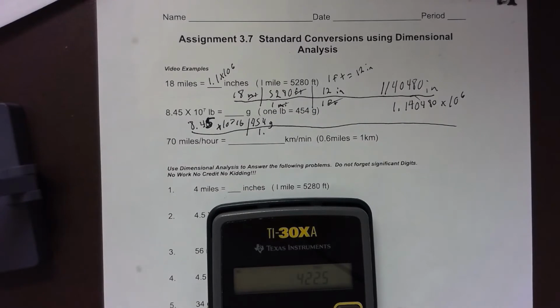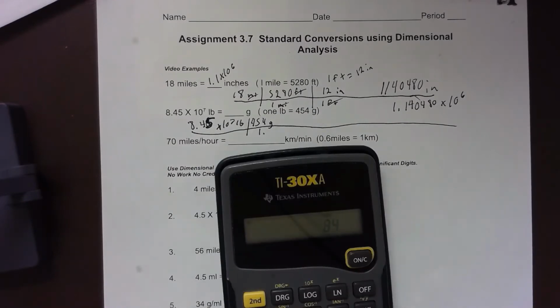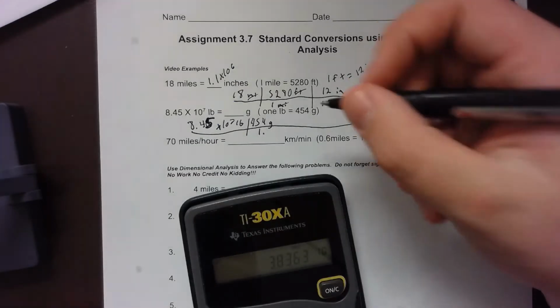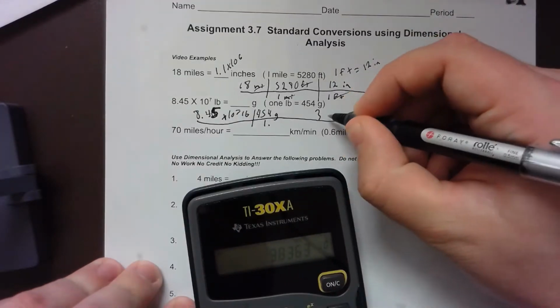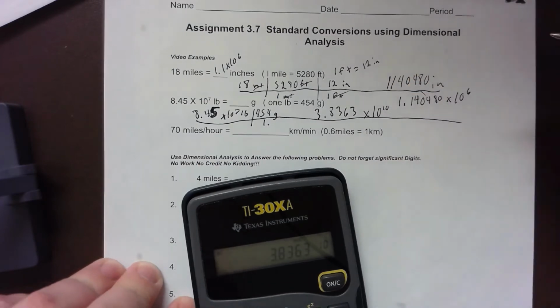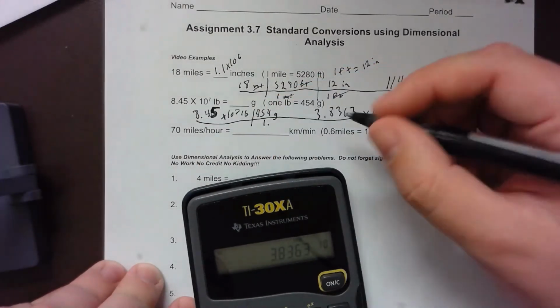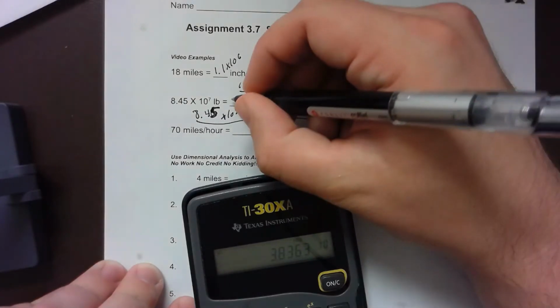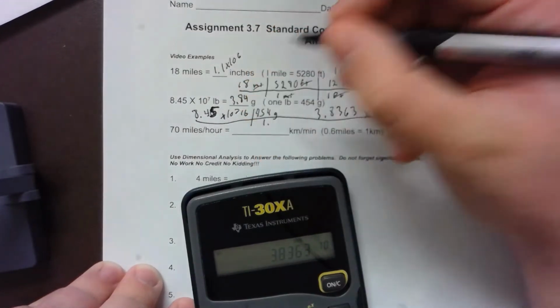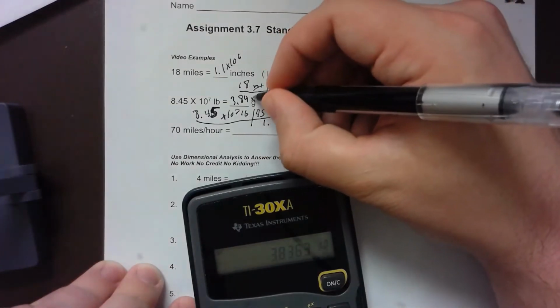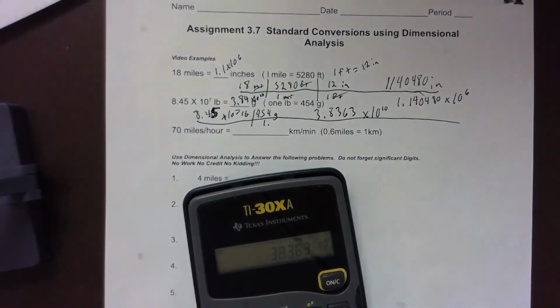So let's do 8, 4, 5, 0, 0, 0, 0 times 454 equals 38363 times 10 to the 10th. But we have to get it down to 3 sig figs, so that means we have 3.84, because 6 rounds up, times 10 to the 10th power of grams.